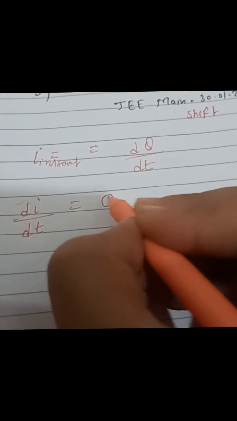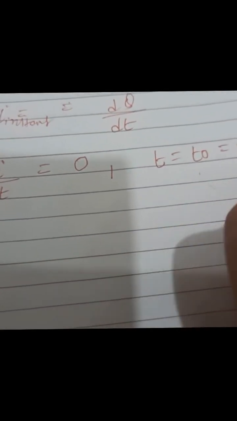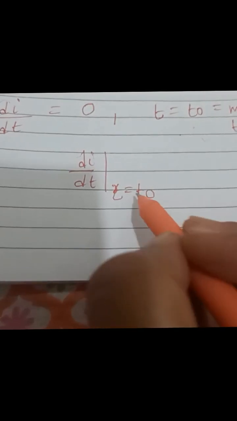When we have to find the minimum value, we differentiate I with respect to time and keep it equal to 0. From here we find t equal to t naught, and putting this value into I, we find the minimum value of the current.